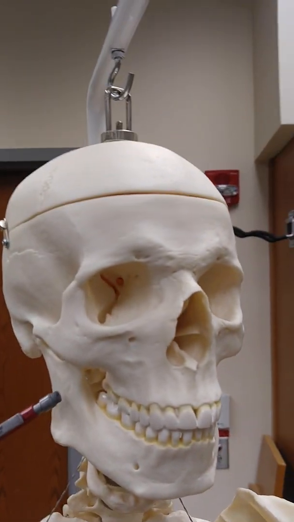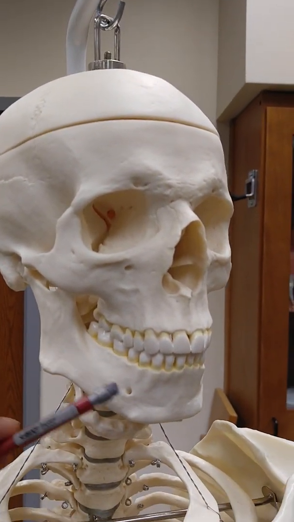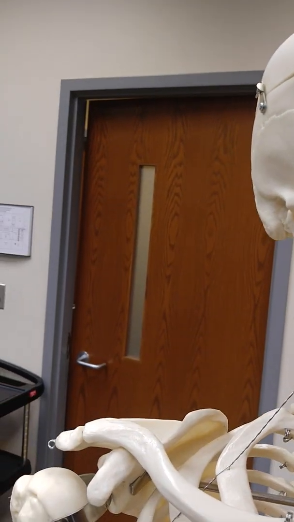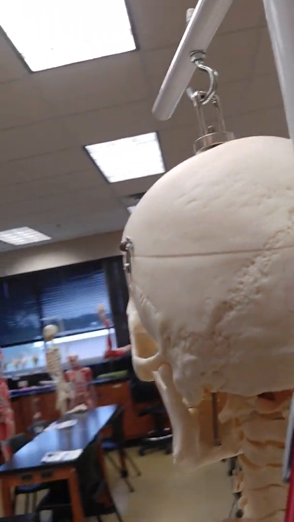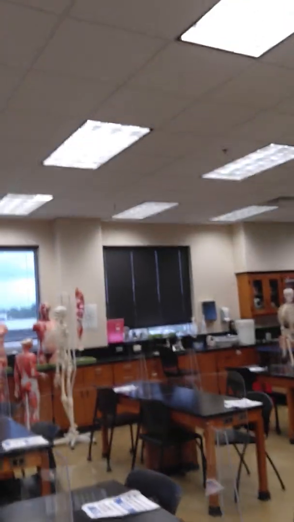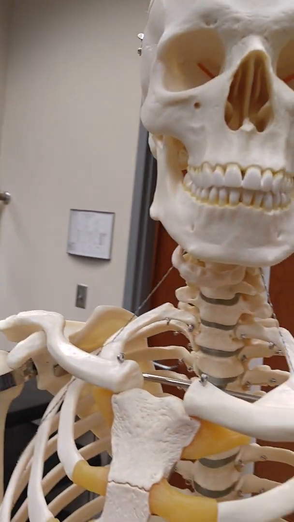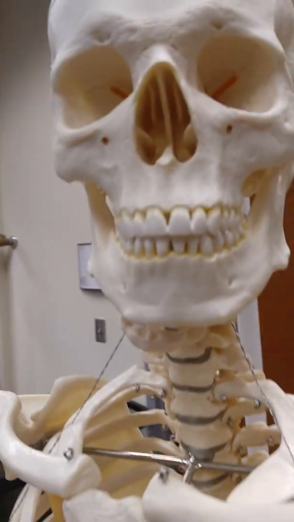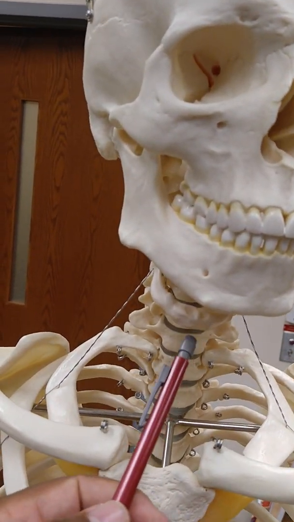The mandible or the jawline is this region. Occipital is the back of the head. And the hyoid is the free-floating bone of the neck here, the throat.